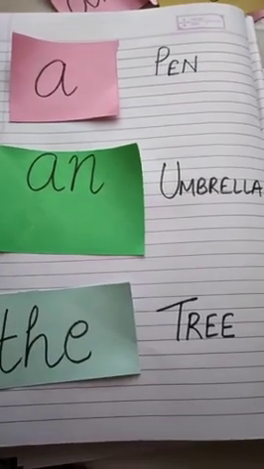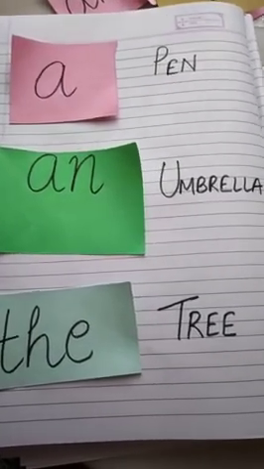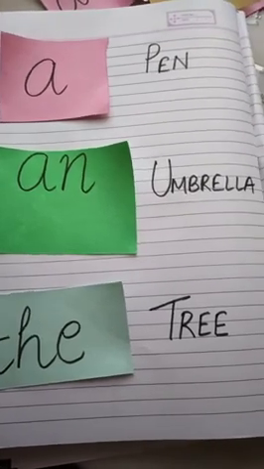After doing this, you can send the picture of those pages or any one page of your notebook to me on my number.